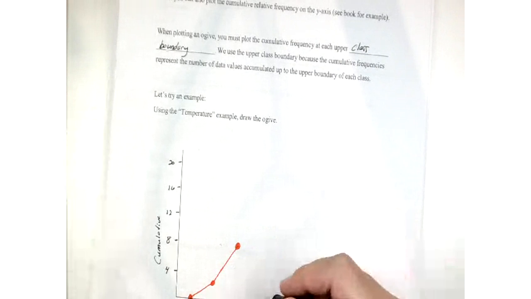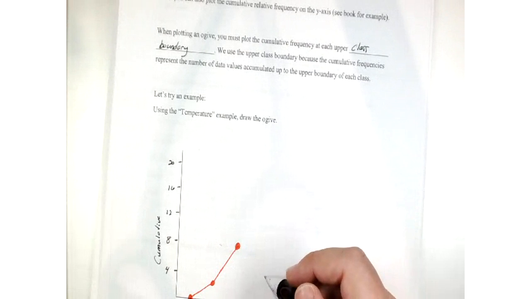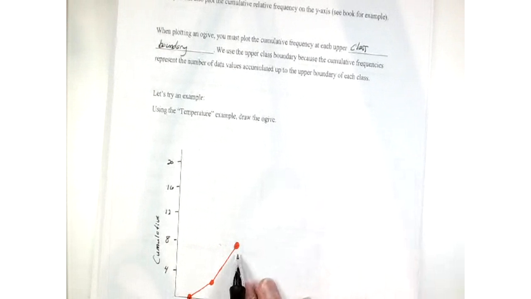So then this next upper class boundary of 112.5 is going to correspond to the class of 109 to 112, and the frequency of that class was 2. So if we add 2 to the cumulative frequency up to 108, we get 10. Does that make sense? Because 2 plus 8 is 10.